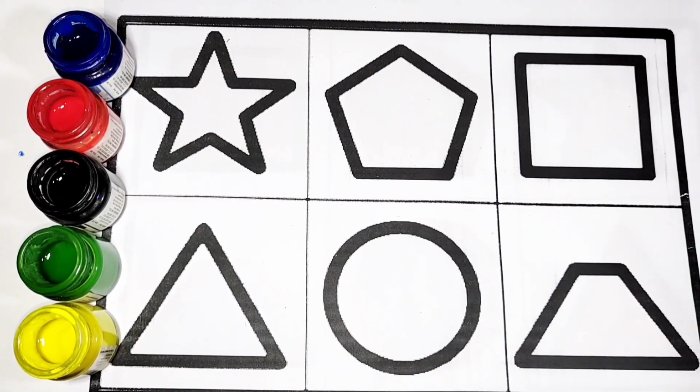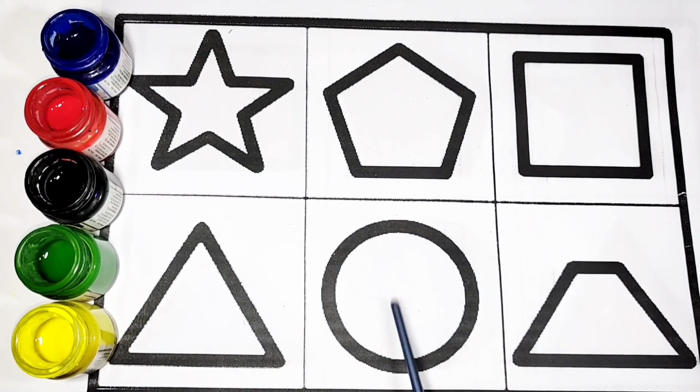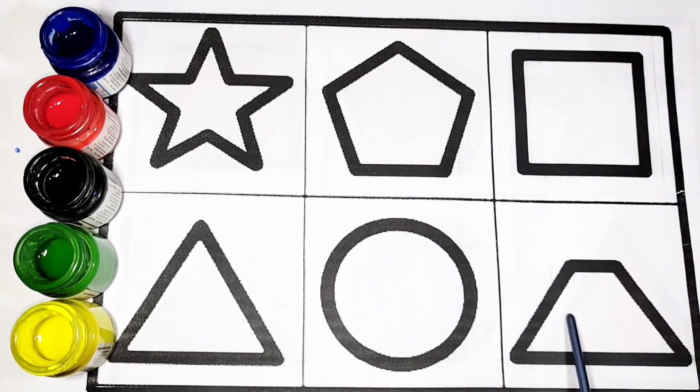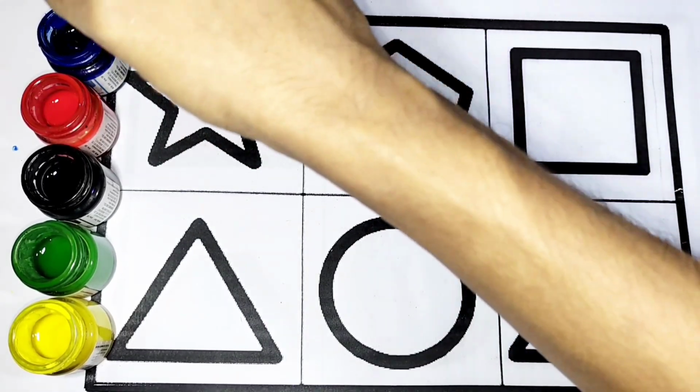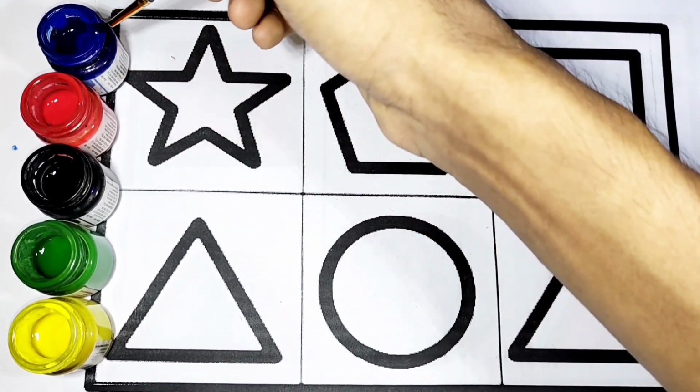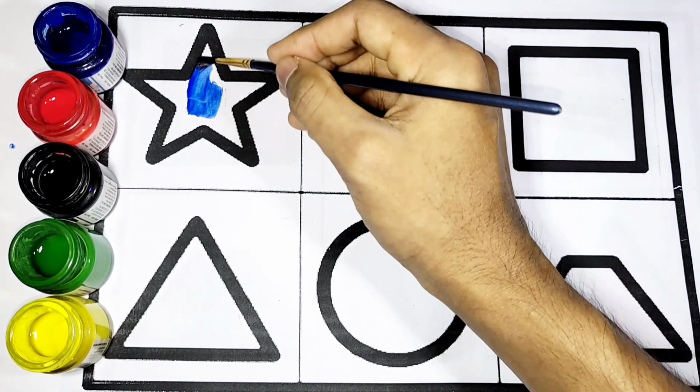Today we are coloring 2D shapes: star, pentagon, square, triangle, circle, and the last one is trapezoid. First we are using blue color, and now we paint star, the shape of star.